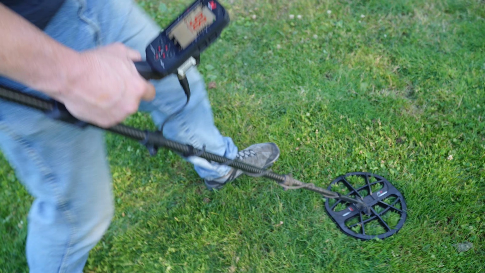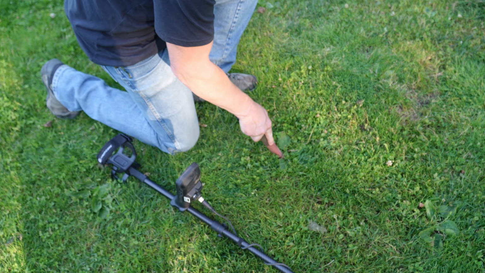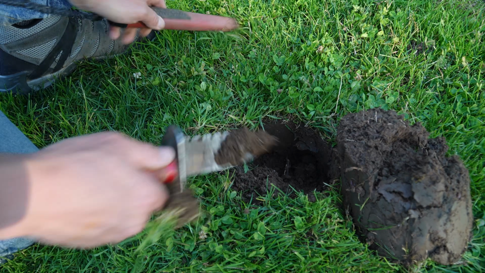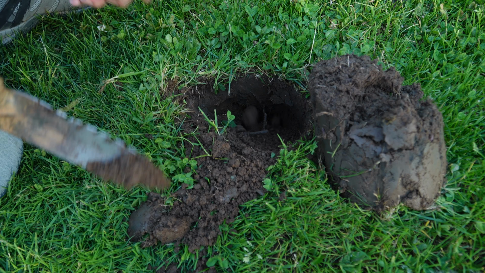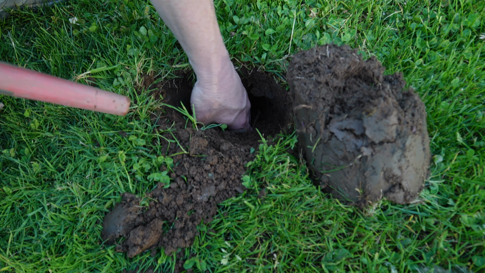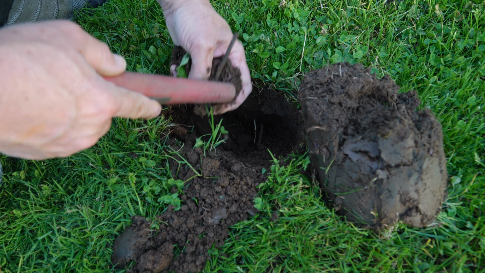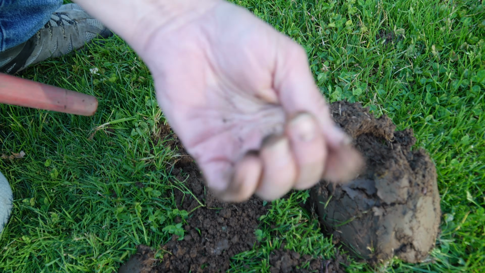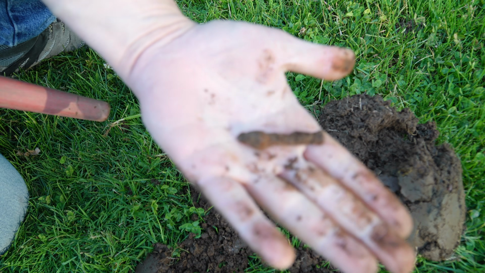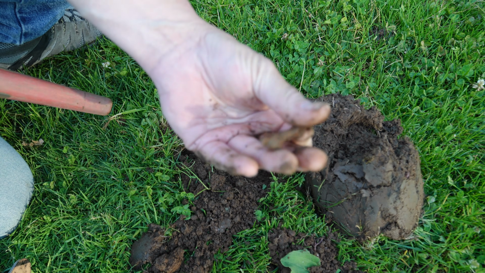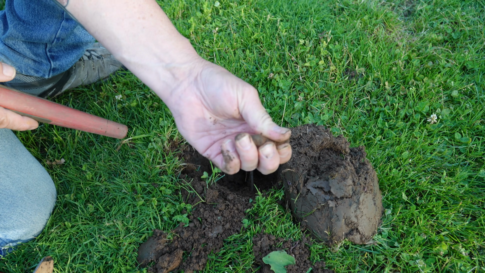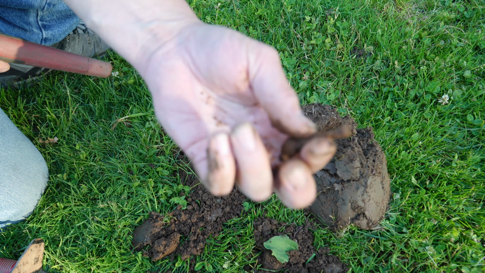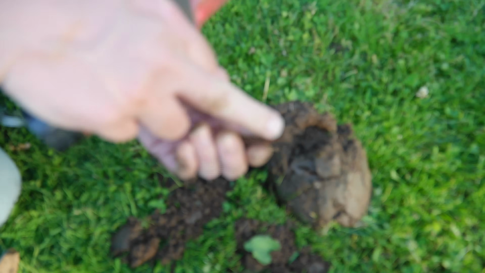All right, let's see what it is. There it is, a big old piece of iron. That's what it was, a big old thick piece of iron. I don't think it's a nail, but it's definitely a very significant piece of iron now. Actually, it is a square nail. You can see the top right there. There you go. Square nail.